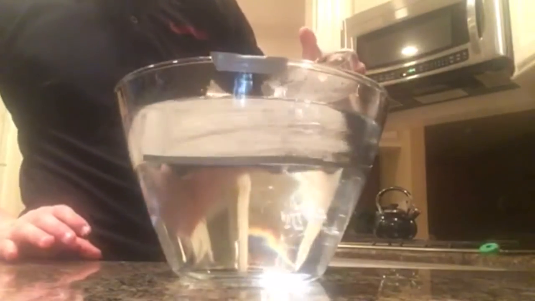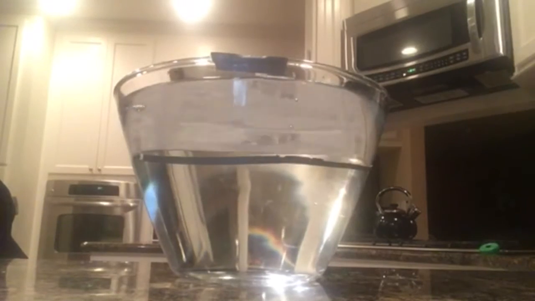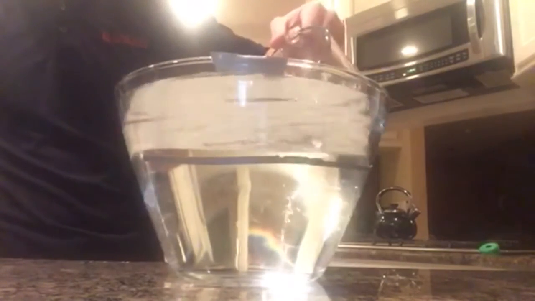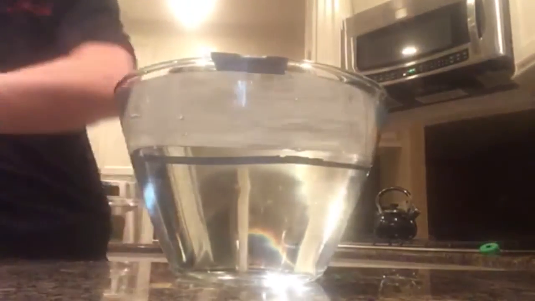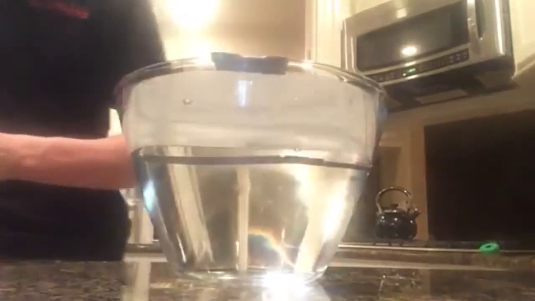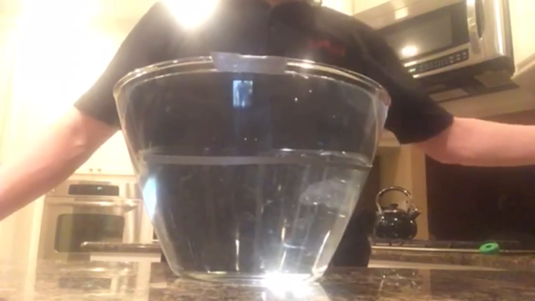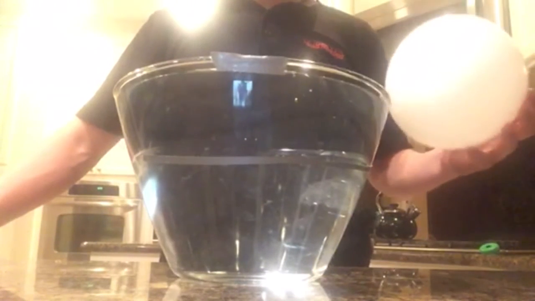And this is 2,000 milliliters. And that was an extra 120 milliliters of water. So that puts our new volume of our balloon as 2,150 milliliters of water.